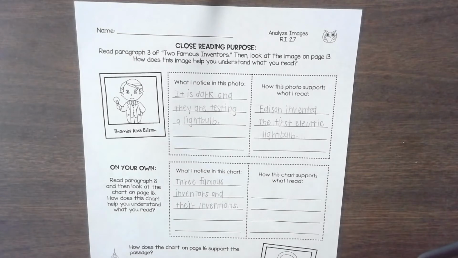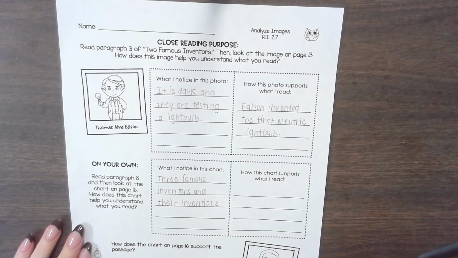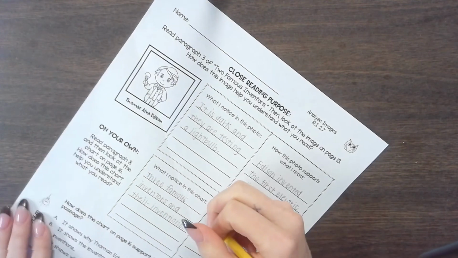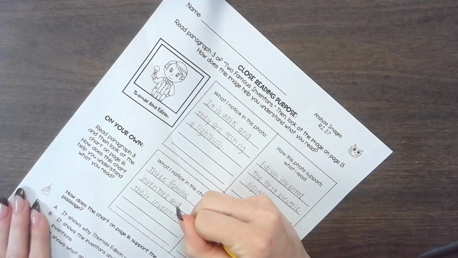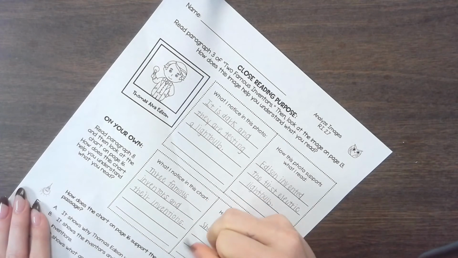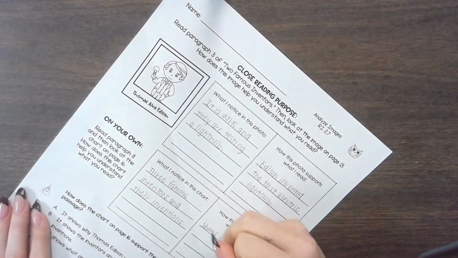Next, it says how this chart supports what I read. So just like last time, we're thinking about how the chart and the pictures in the chart supported what we read in our story. So I'm going to write that the chart showed us pictures of the inventors we read about and their inventions. Once again, Miss R writes a little sideways, but I will show you after. If you ever need to pause throughout the video, take a pause, stop to write the sentence, that's a good idea.